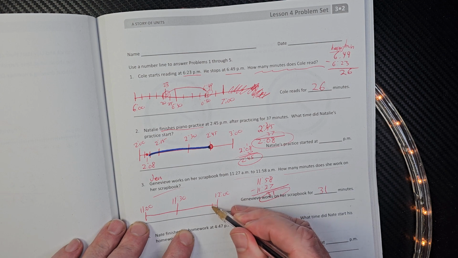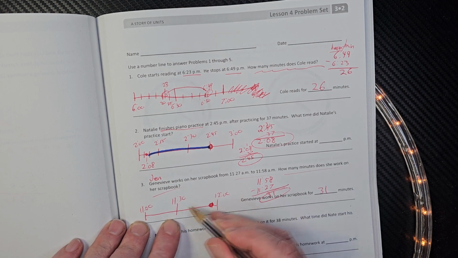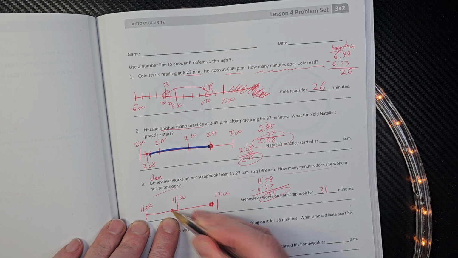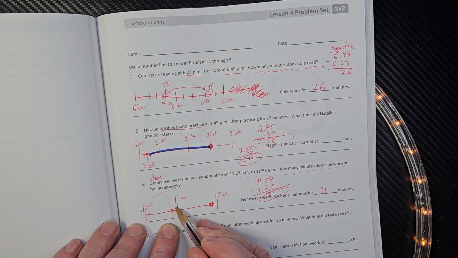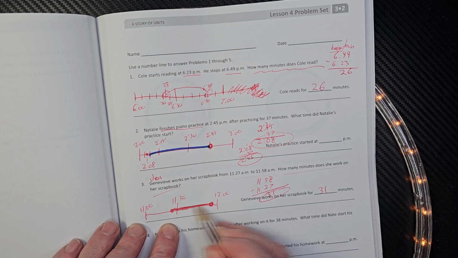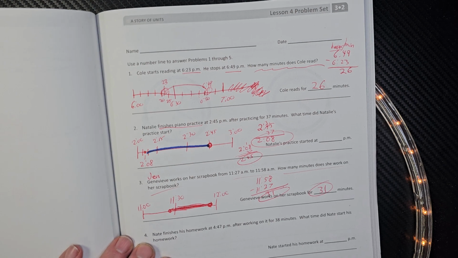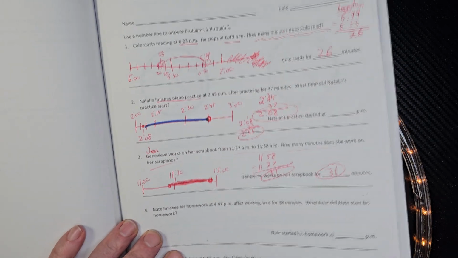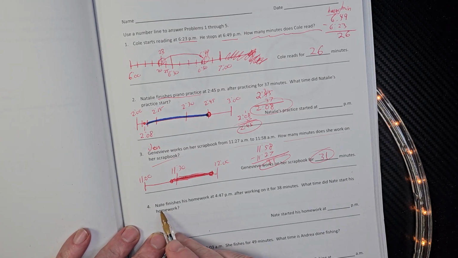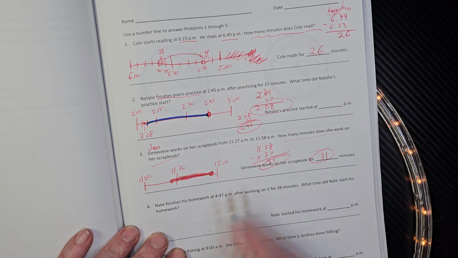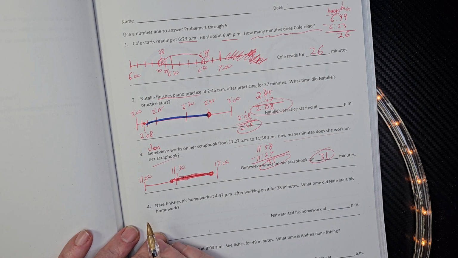She ended somewhere in here, and she started somewhere in here. That's good enough for me for my visual representation right here. That's when she did it. We got the answer. 31 minutes. Boom. All right. Don't make this harder than it is. Prepare our students for real life, and that's how you get it in real life.